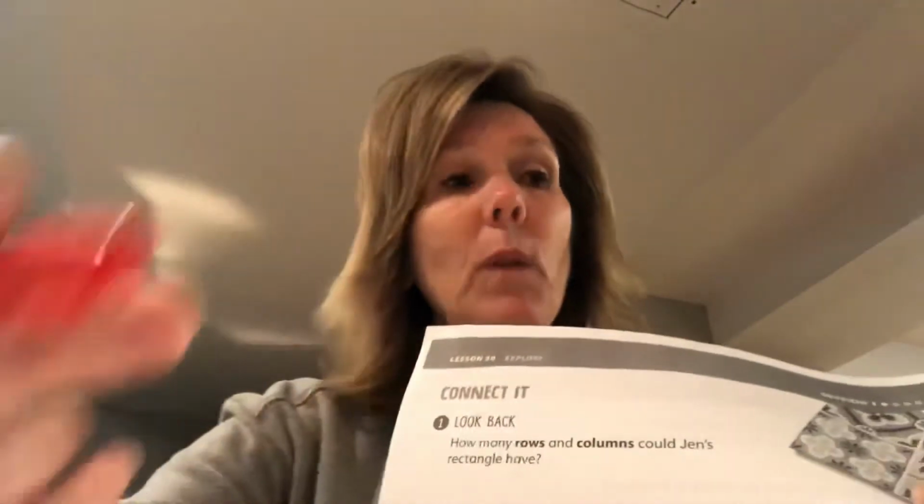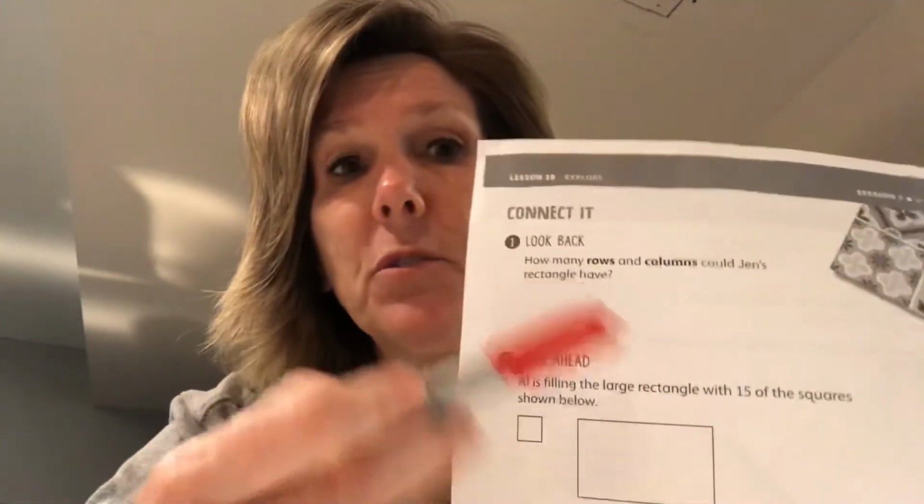What it wants you to do on the back, number 3, it says, how many rows and columns could Jen's rectangle have? Well, I kind of went through that. There's only 12, so you have to come up with a variety of things. Mine had 2 rows of 6. You could have 1 row of 12. So go through it. 3 rows of what? 4 rows of what? Everything here has to equal 12.